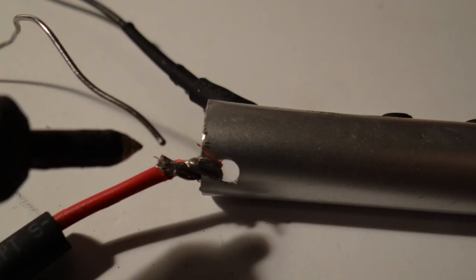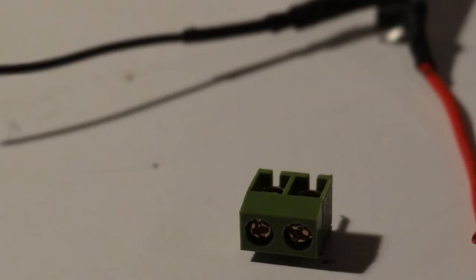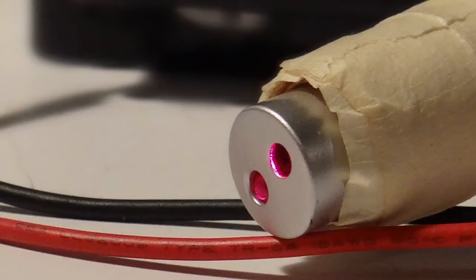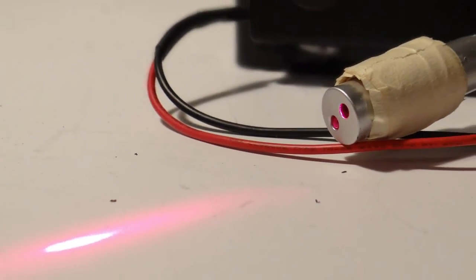Wrap your positive wire around securely. Solder in place and shrink wrap that connection as well. Connect the ends of your wire to your wire connector. Your laser module is now complete and ready to be temporarily wired up to test your connections. Once tested, continue on to the next step.